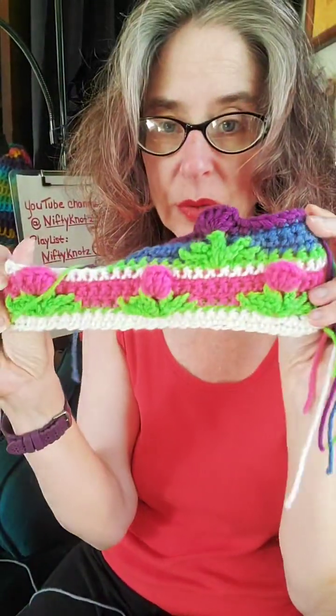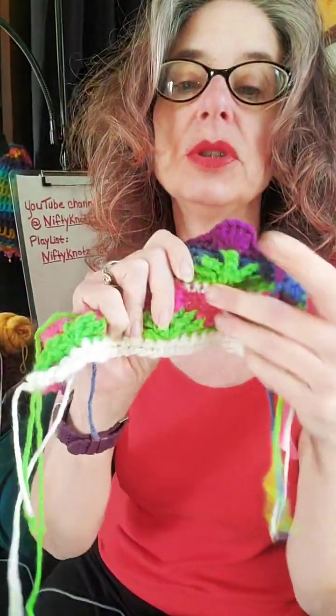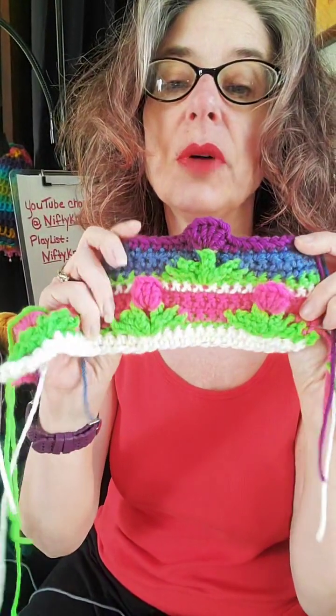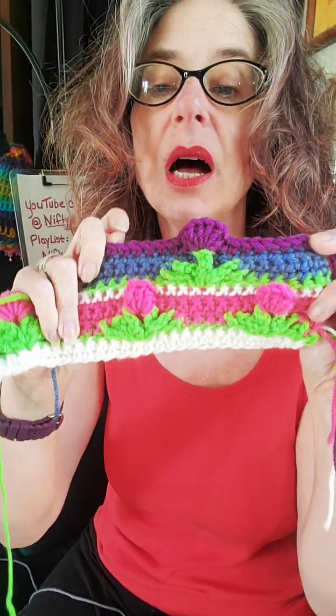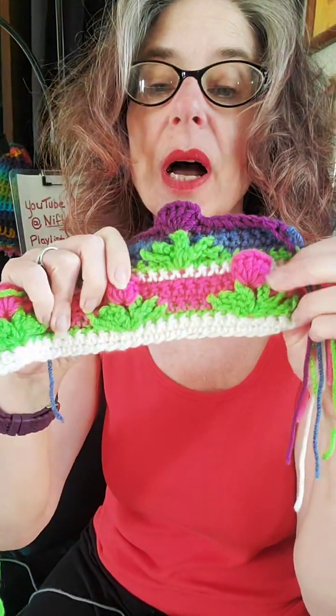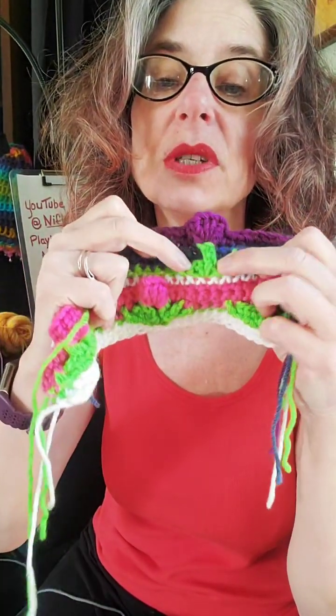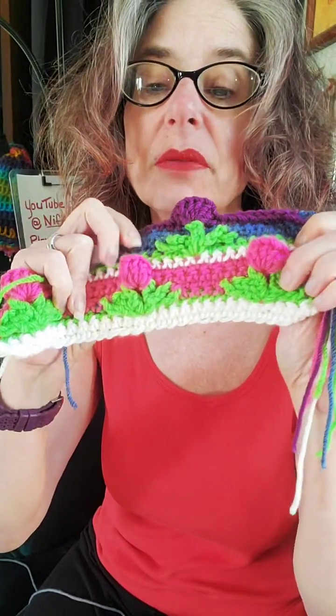Yesterday was flowers in a row, and I showed you how to do just the basic pattern, and then I showed you how you can change the colors if you wanted to do color changes. I also showed you how if you want to do a single stem, you could do a single stem instead of a loopy stem. So that was yesterday's.